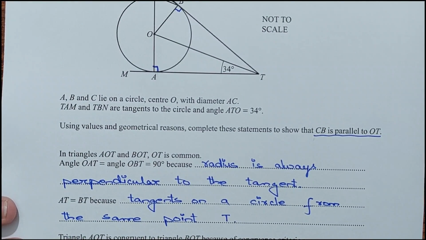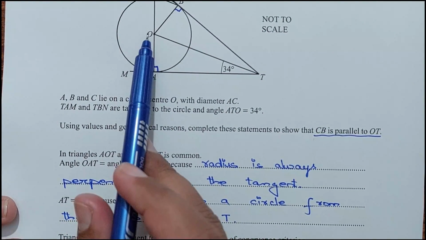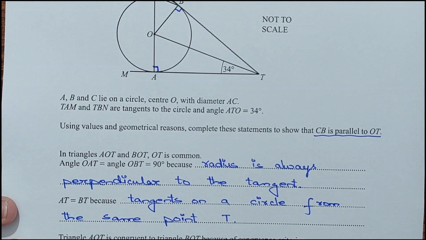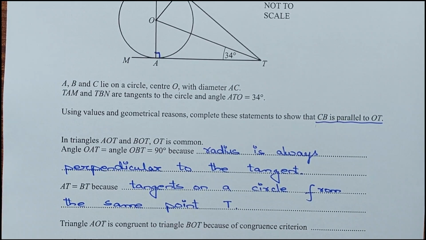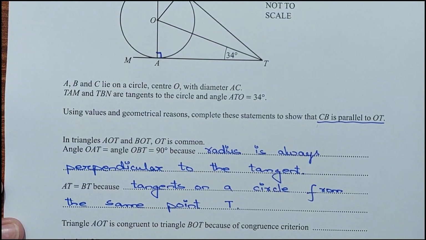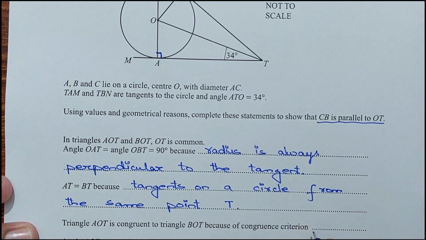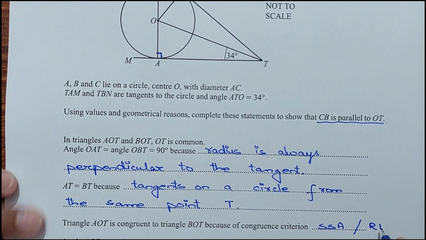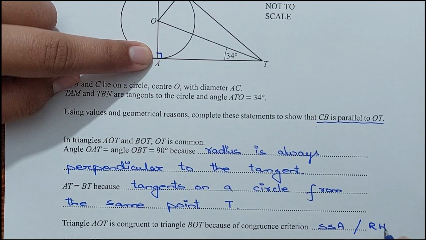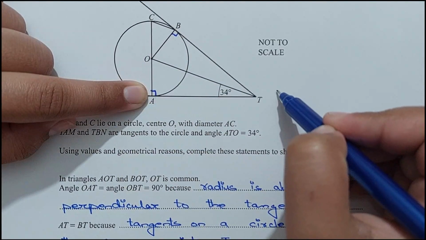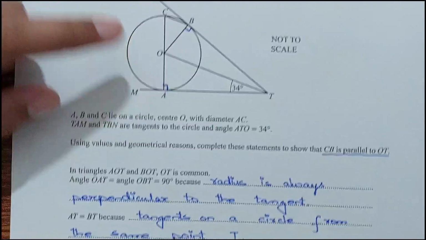Right? Now triangle AOT is congruent to triangle BOT using the congruence criterion, right? So what is the criteria for the congruency? We have the criteria angle, side, and side, or we can say RHS. This is a right angle, hypotenuse, and side, because they have the same right angle, they have the same hypotenuse, and they have the same side, OA and OB, right?